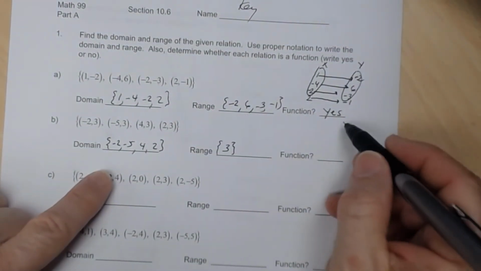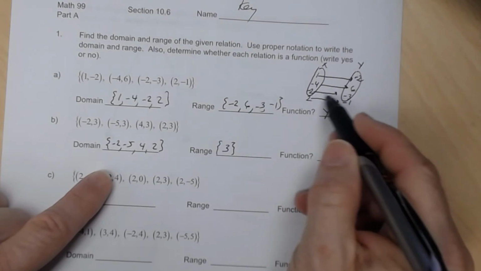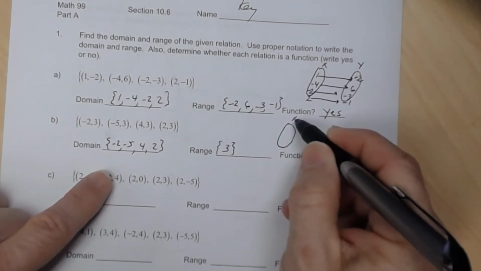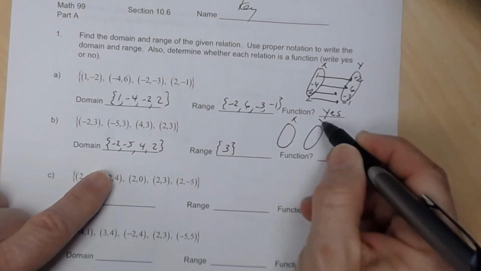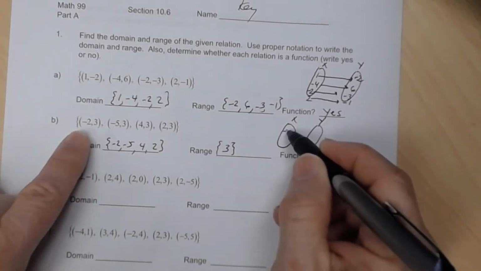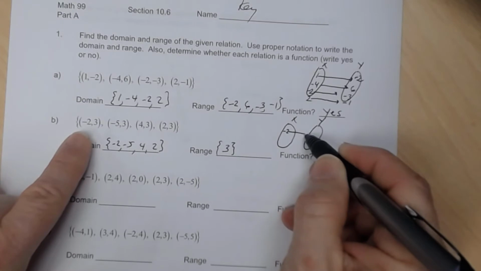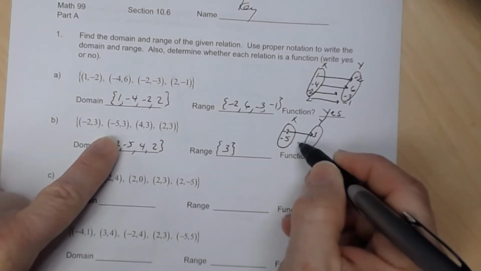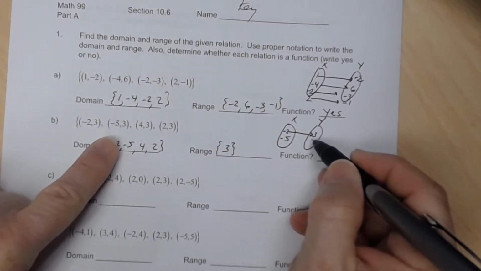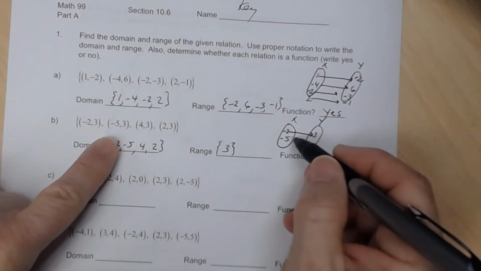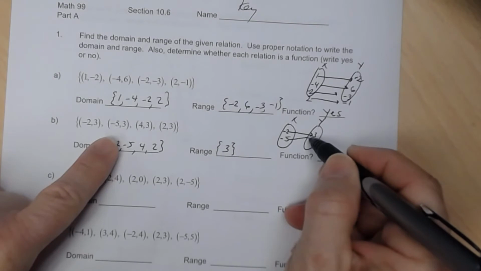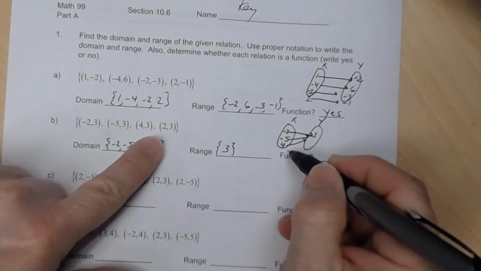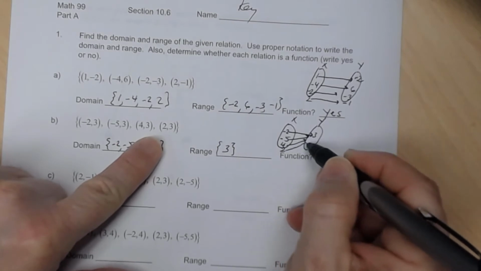All right, now let's determine if that's a function. So again, I'm going to use a mapping like this. So here's my domain. Here's my range. And so when x is -2, my y-coordinate is 3. When x is -5, my y-coordinate is 3. Now don't list it again. You only list the elements once. All right, so I have that. When x is 4, my y-coordinate is 3. And when x is 2, my y-coordinate is 3.